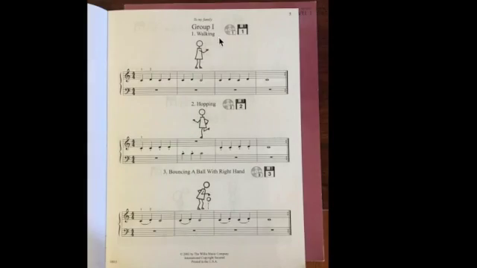There are 3 different musical examples here: the first is called walking, the second hopping, and the third bouncing a ball with the right hand. In the very first measure, it is all quarter notes.